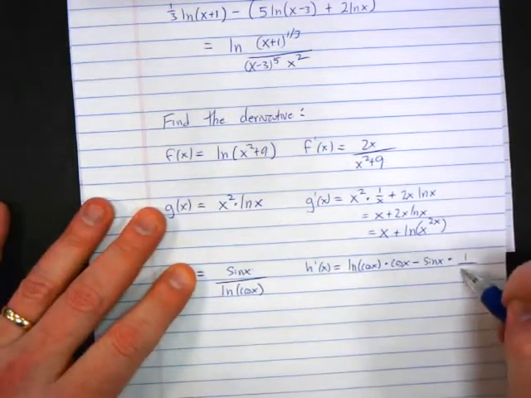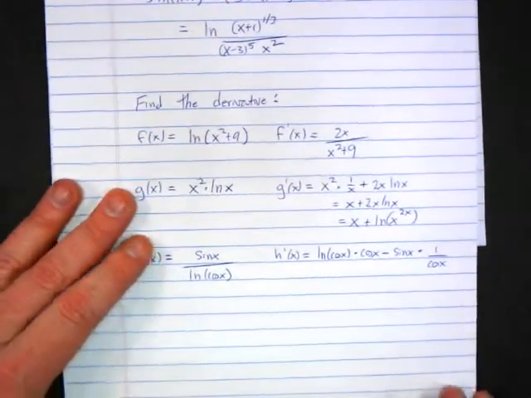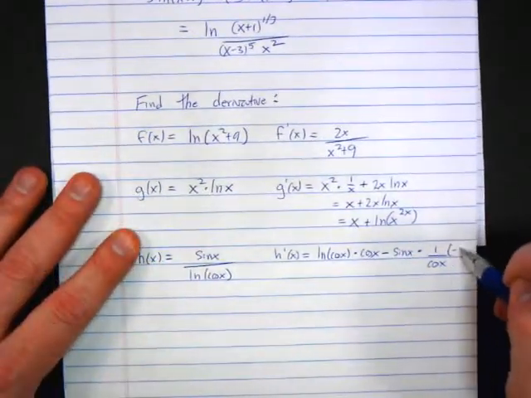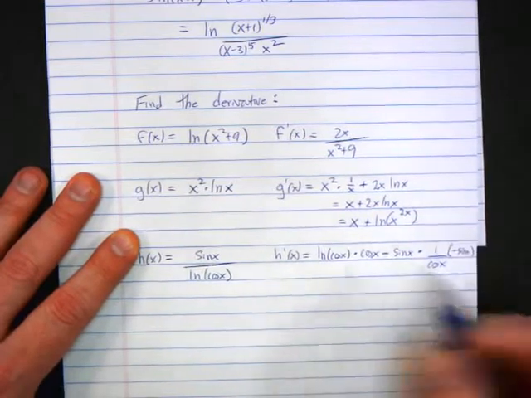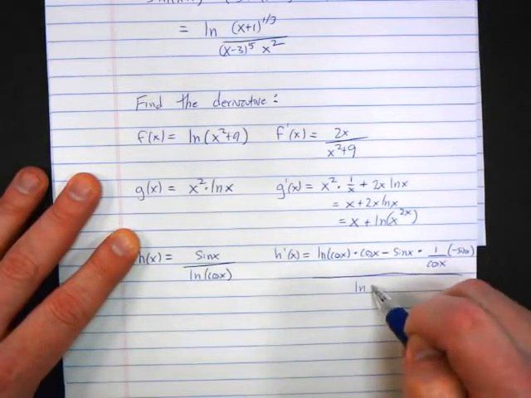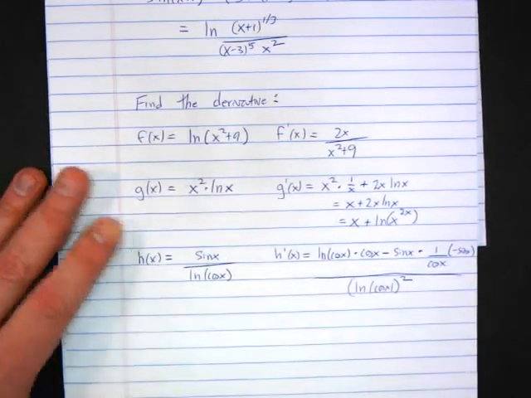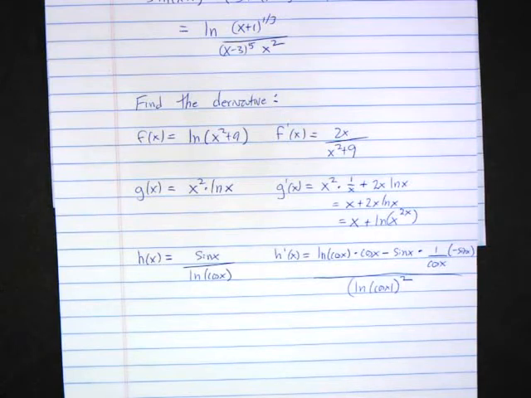It's 1 over whatever's in there, times the derivative of what's in there. The derivative of cosine x is negative sine x. And then the whole thing gets divided by ln of cosine x squared. Questions on that one?